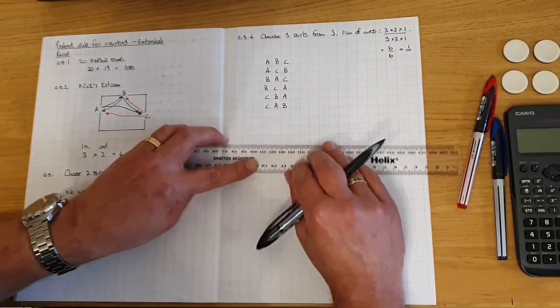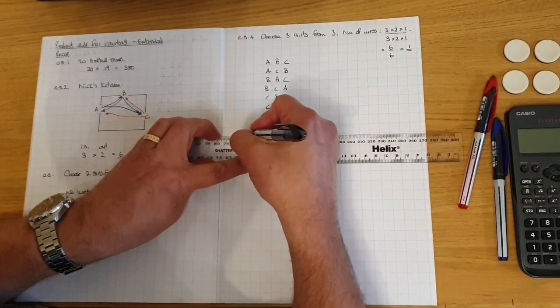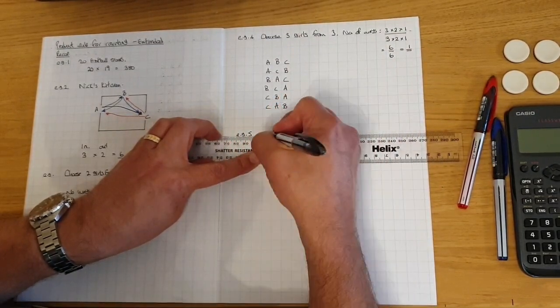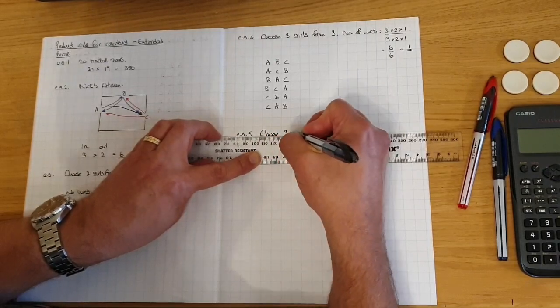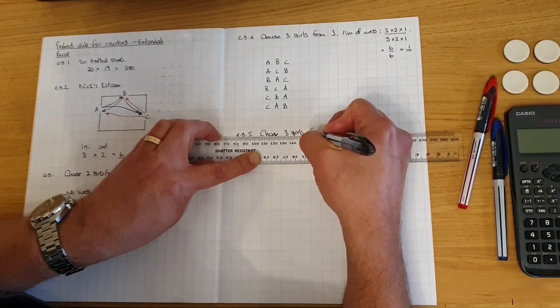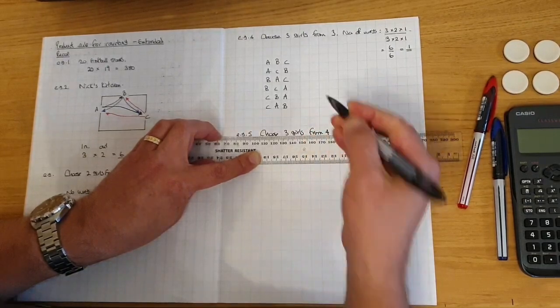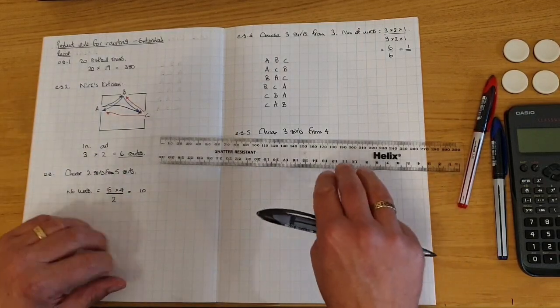So what happens then if I extend this problem and say, well, let's choose 3 girls to meet the mayor, but now let there be 4 girls in the school. Well, I can use this same diagram, except I can continue the argument.